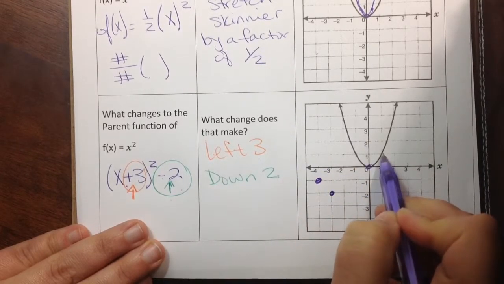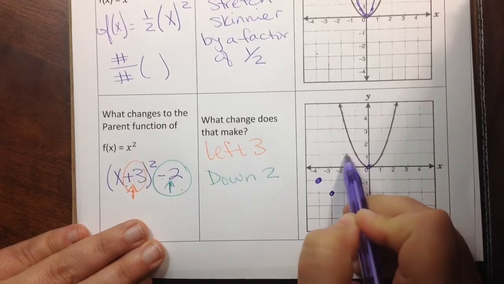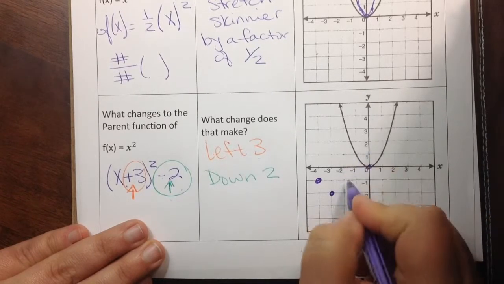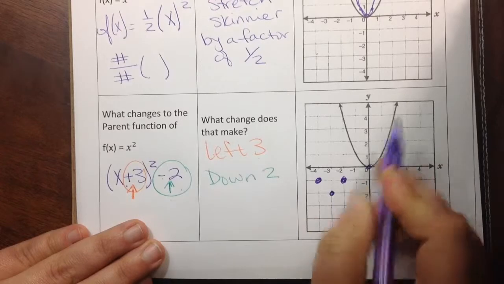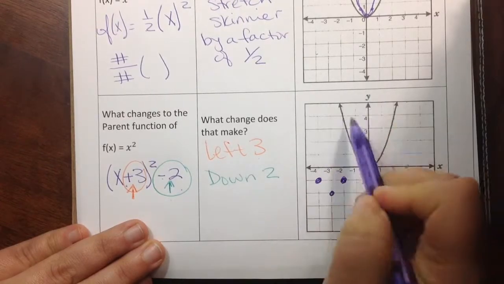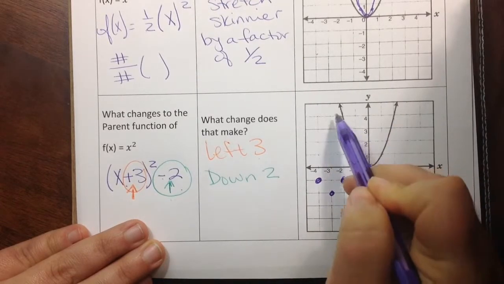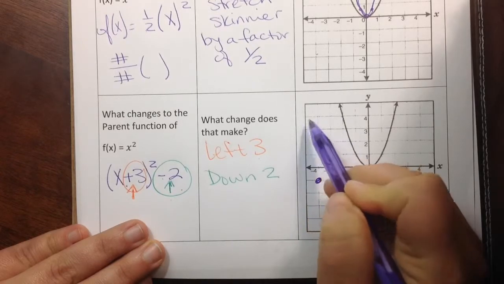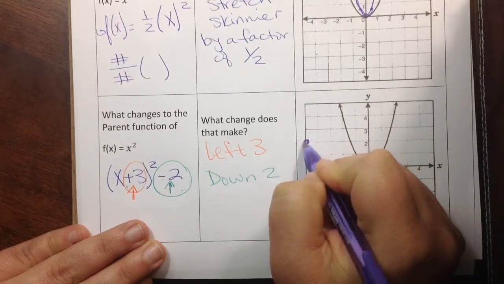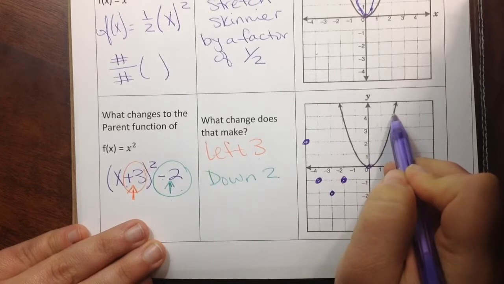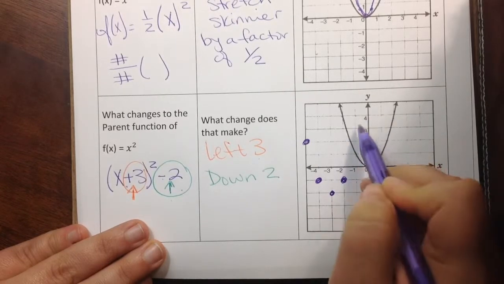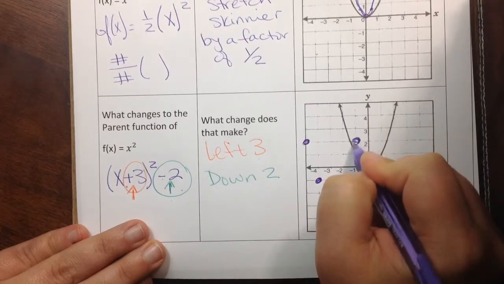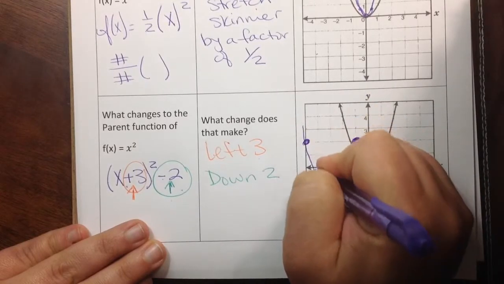Here we go, another dot. Again, we just kind of trace the line until we find an intersection. There's a point right here. Left 3, down 2. Again, left 3, down 2. Okay, and then we just draw our parabola.